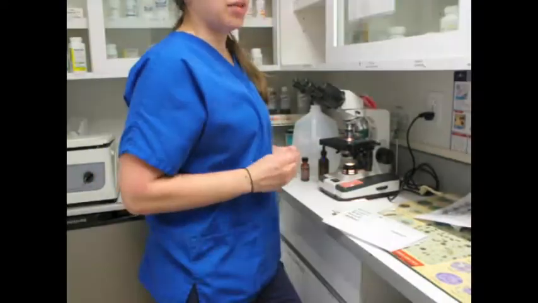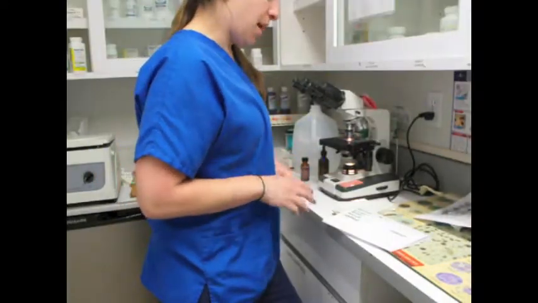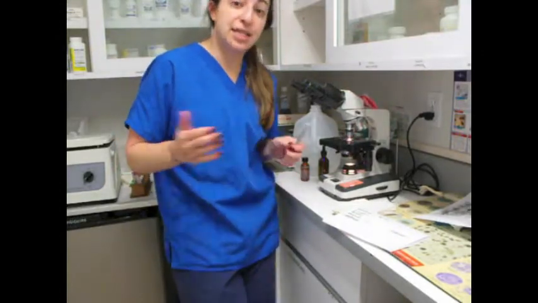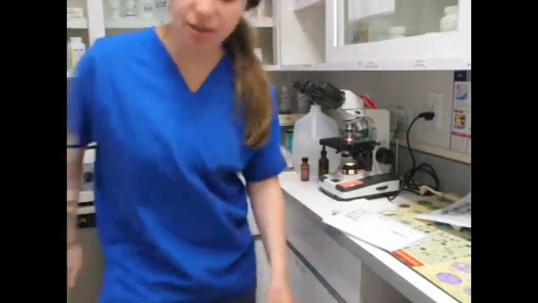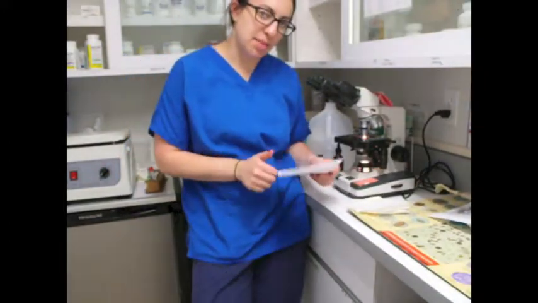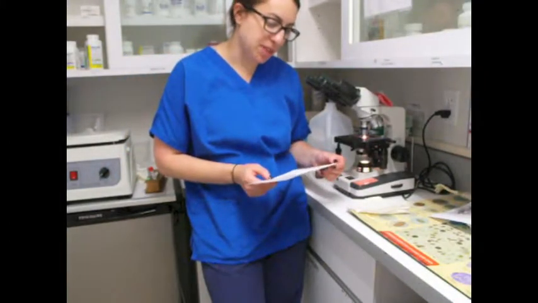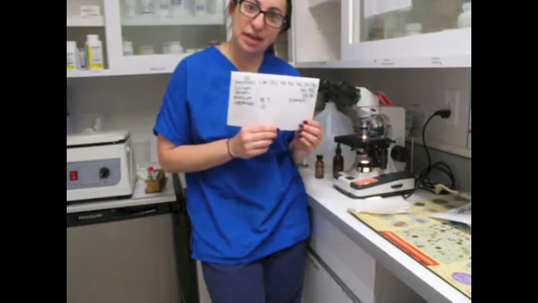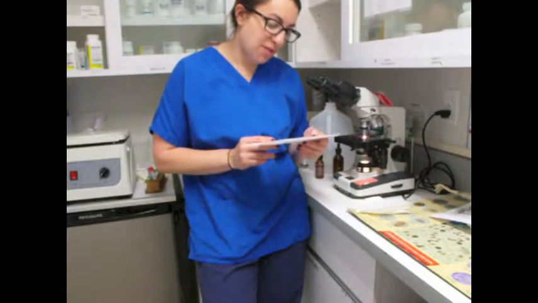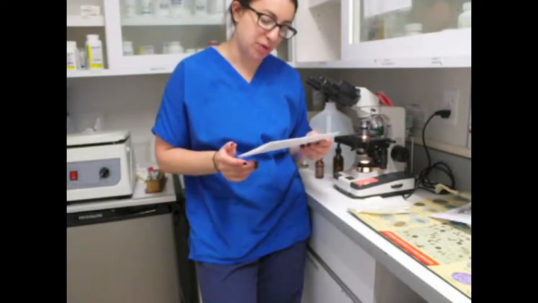So now, since I've counted 10 in that field, I'm going to go on to the next field and count 10 more white blood cells and continue this process until I have 100. So I have finished counting my 100 white blood cells on my microscopic blood film slide. So I have come up with my tallies here. I have seen 85 neutrophils, 5 monocytes, and 10 lymphocytes.